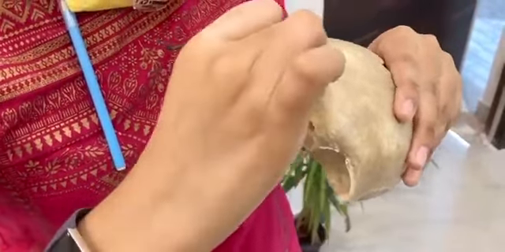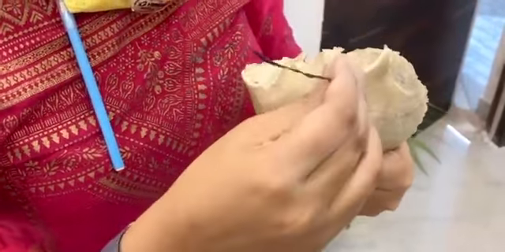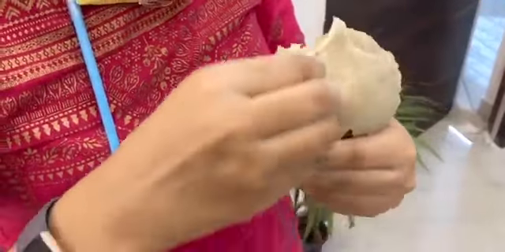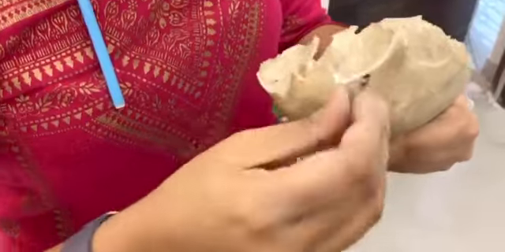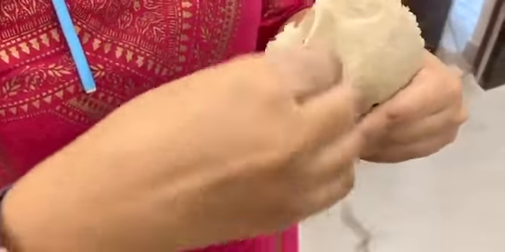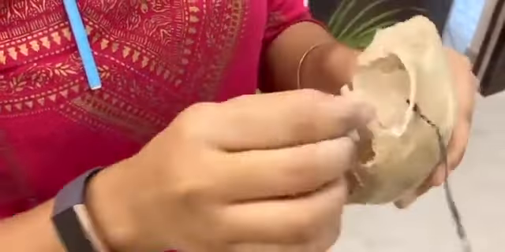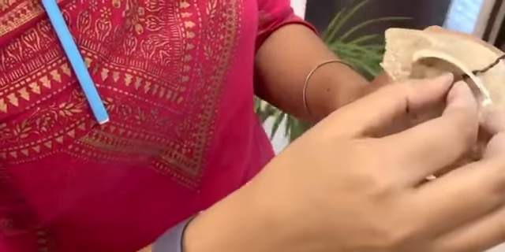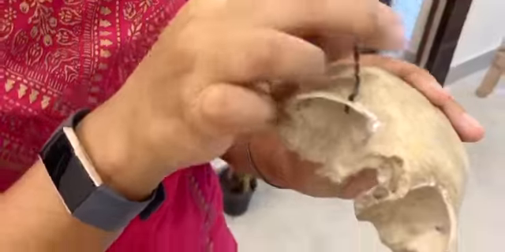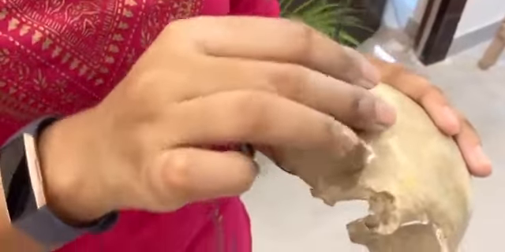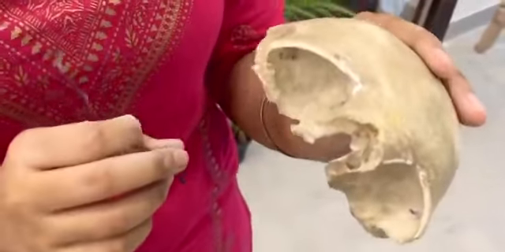If I put the probe into this, you can see that it passes through this foramen. So this is the supraorbital foramen, and this transmits the supraorbital vessels and nerve.